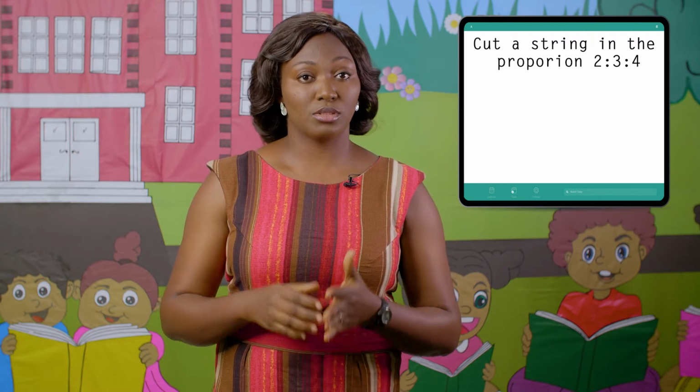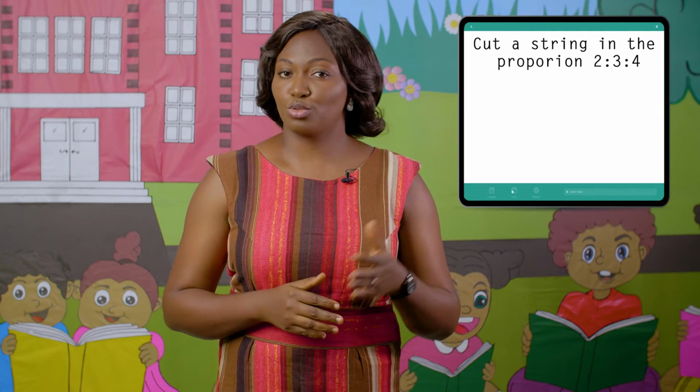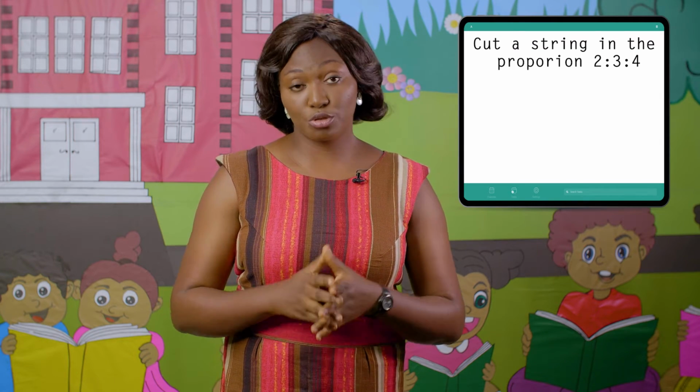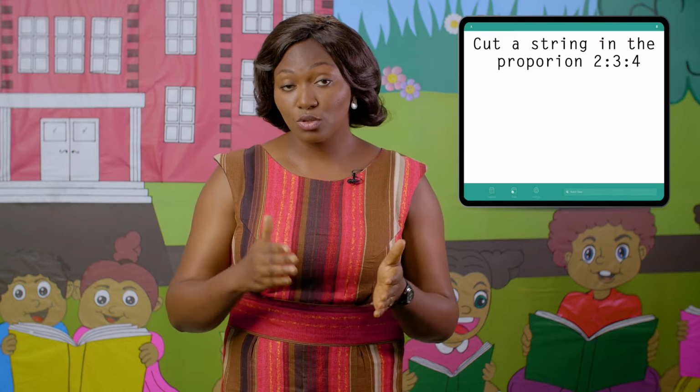Today we'll be talking about proportions. As the word sounds, literally, it means portions. When you say the proportion of one thing to another, you're simply saying the portion of one thing to the other. For example, we say cut a string in the proportion 2:3:4. It means we want you to cut the string according to these given portions.